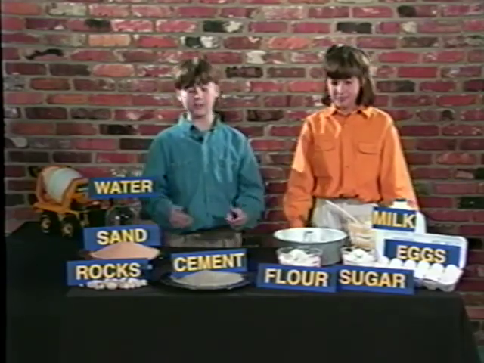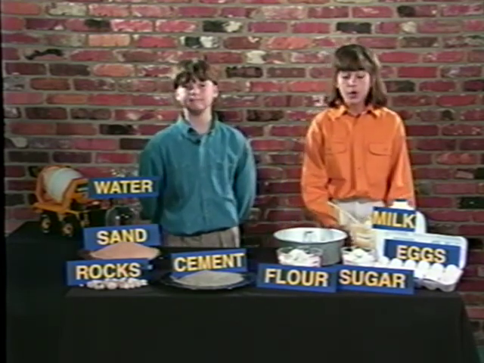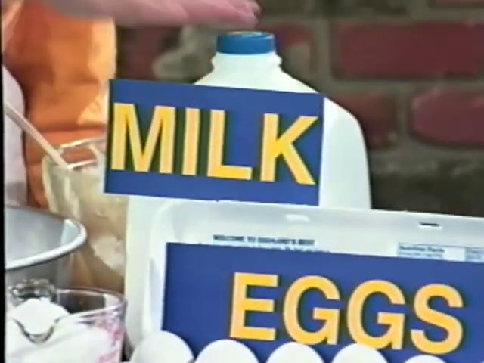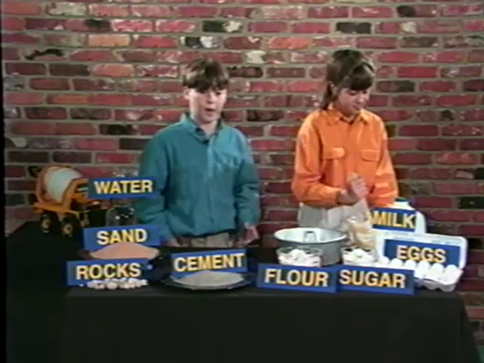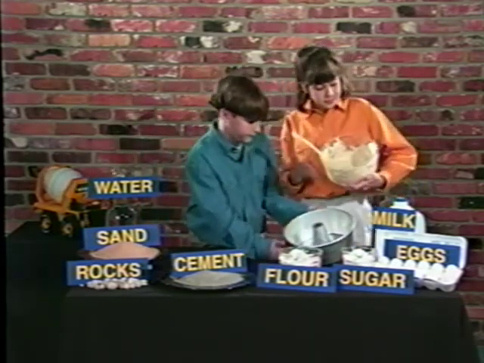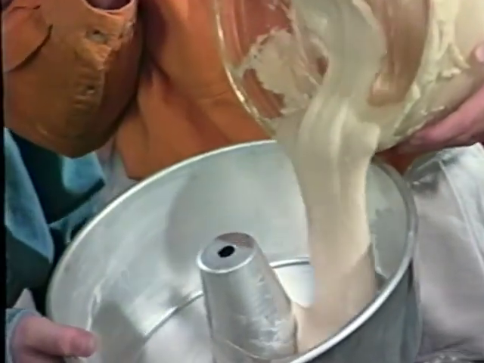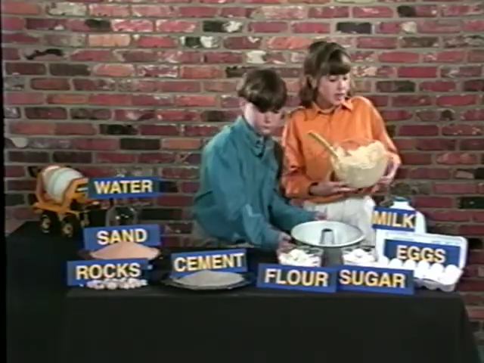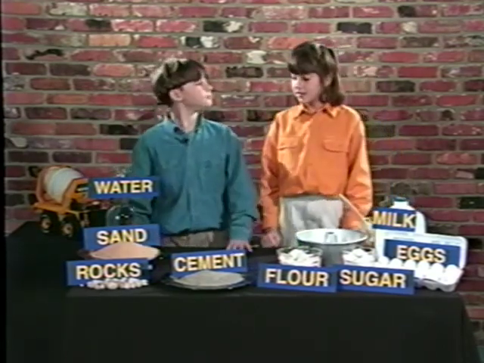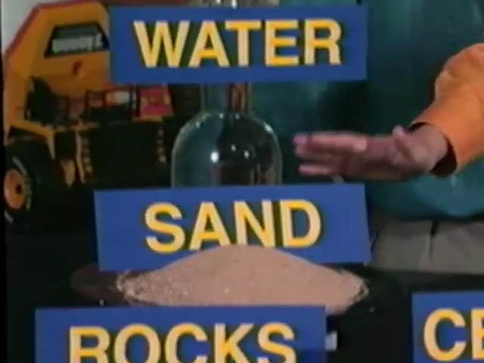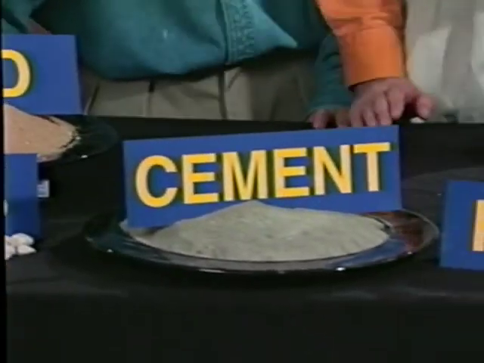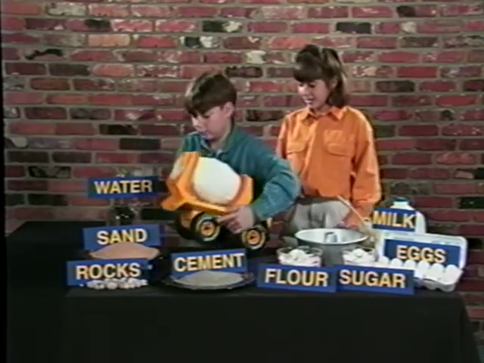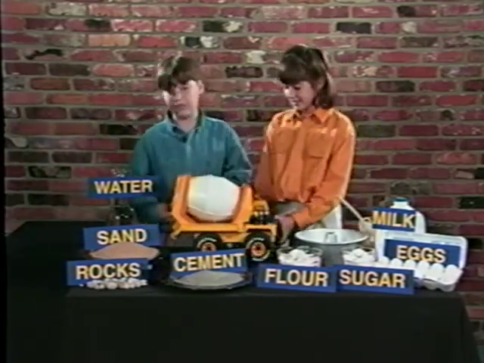First, you have to make the bridge pieces. This is kind of like making a cake. When you make a cake, you use flour, sugar, eggs, and milk. Then you mix them up and pour them into a mold. When you make a bridge piece, you use water, sand, rocks, and cement to make concrete. Then, you put them all into a big truck, and that mixes it up and then pours it into a mold.